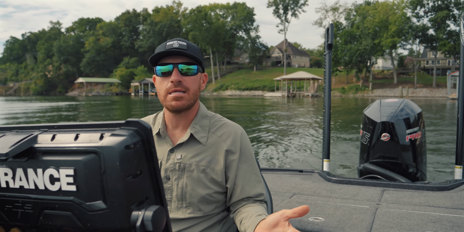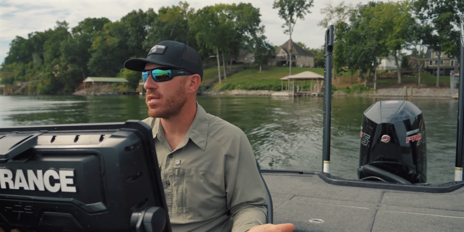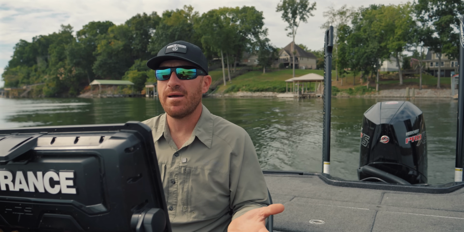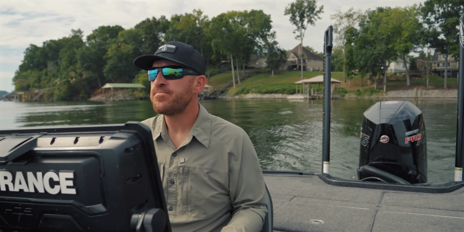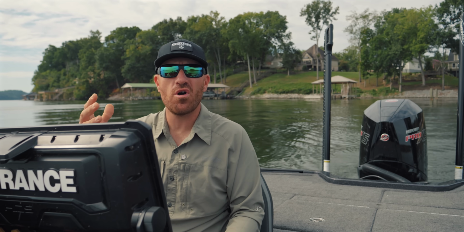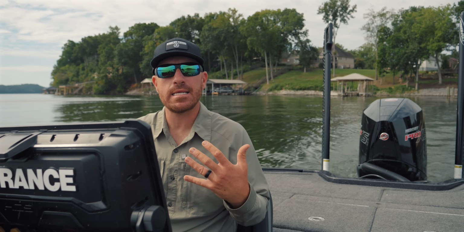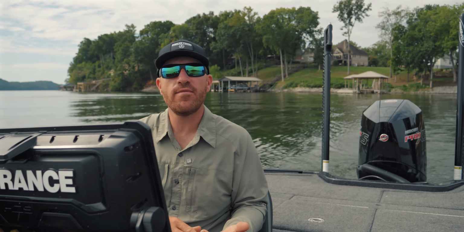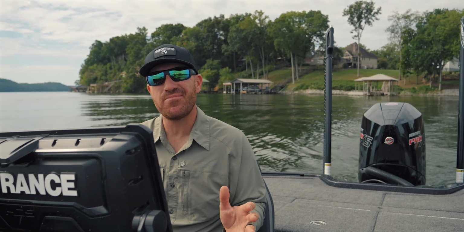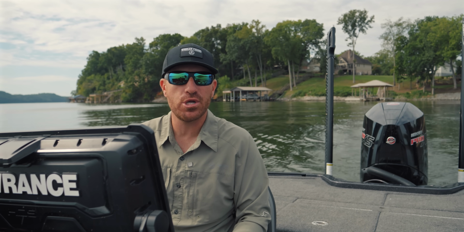Now, there's obviously exceptions to that rule, I'm sure like the Ozarks or some of the places that have big groups of fish that get on docks. That might be a different story. But overall, I'm utilizing side imaging on docks, looking for brush and cover around the dock, or understanding how deep the dock is to understand if I'm going to fish it or not.